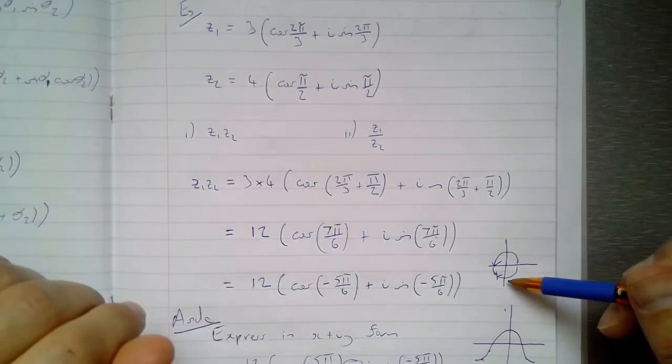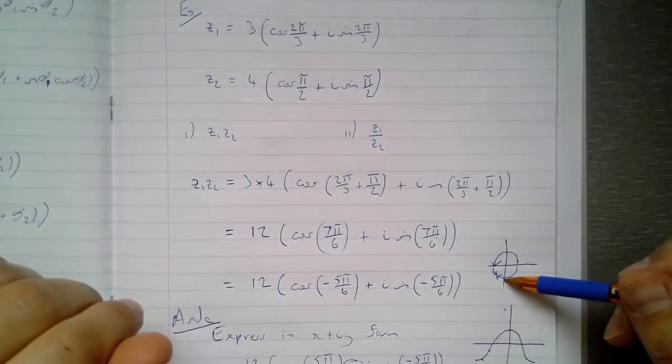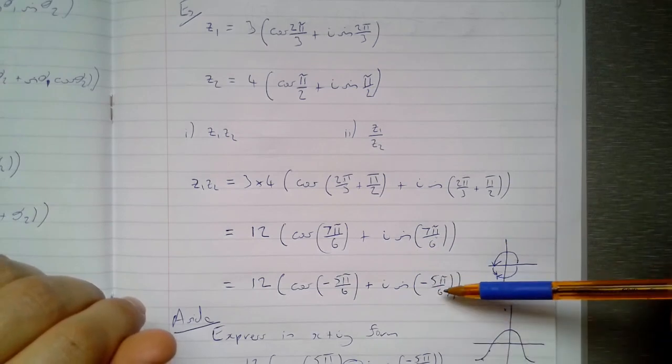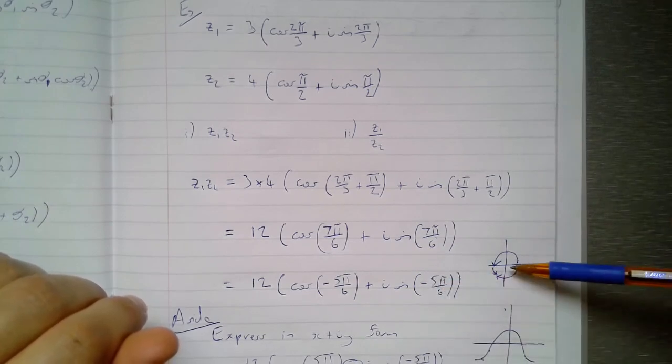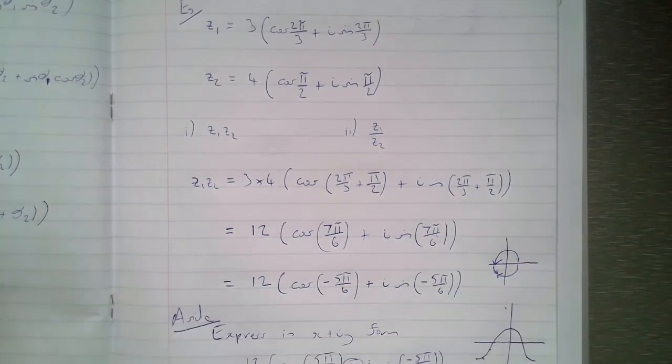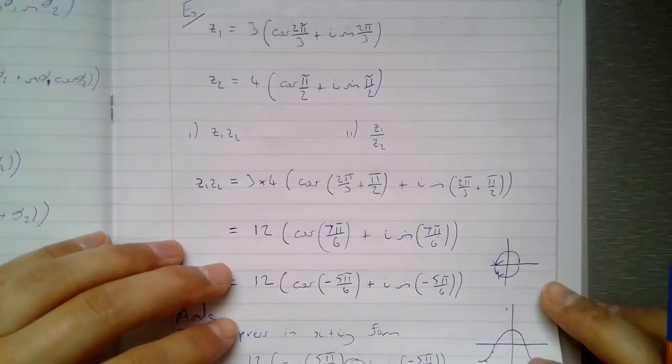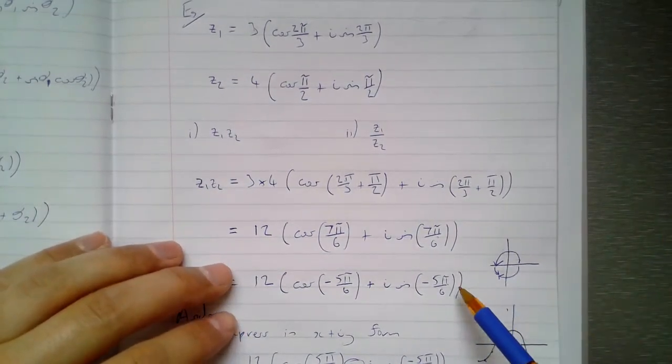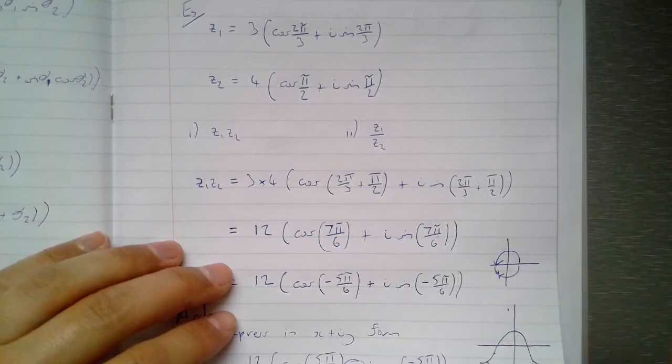It doesn't really matter. Certainly the first time I ever came across negative arguments, I think, was probably when I started teaching, because you don't really need them if you're happy just going round anti-clockwise all the time. Yeah, so it's a matter of preference, but A-level maths generally expects you to do this negative argument as well.